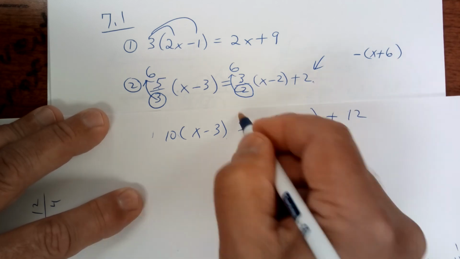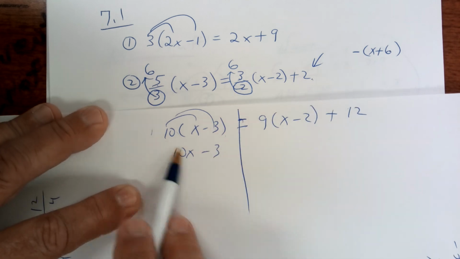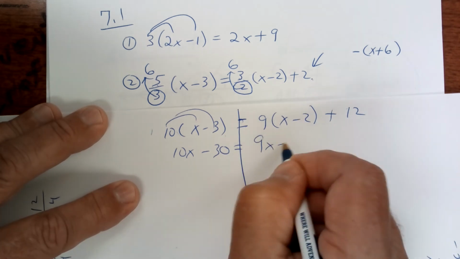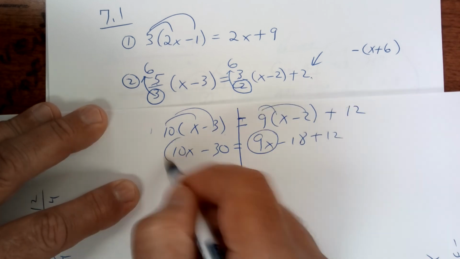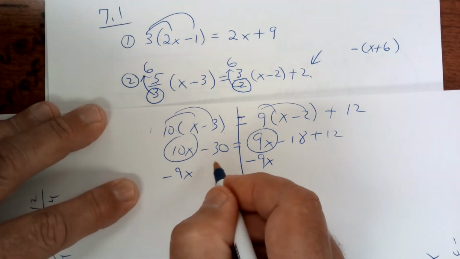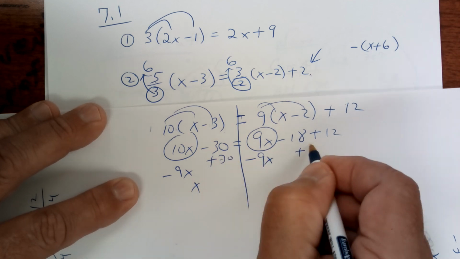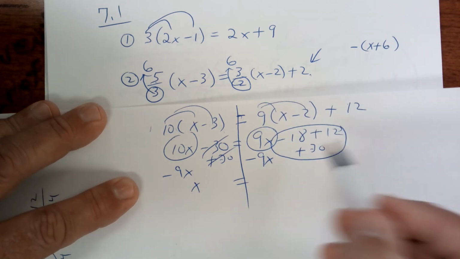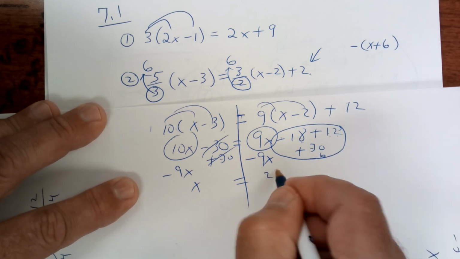Now you work it out. You distribute. Now notice I didn't do that right because 10 times 3 is 30. So be careful. This is 9x minus 18 when you distribute plus 12. So here you have x's on both sides. I would subtract 9x from this side right here. And then I would add 30. So I'm going to get x. I'm going to add 30 to both sides. And this cancels. So x is equal to whatever that is. So that looks like when you add that up, you get a negative 6. And when you subtract 6, you get 24. And that should be your answer.